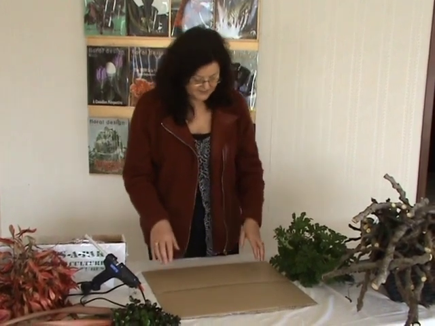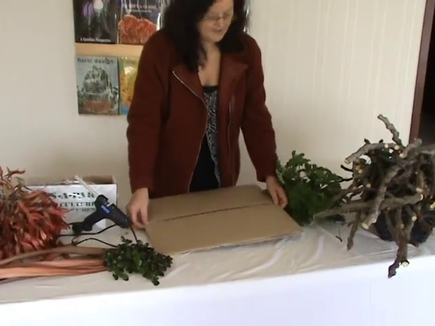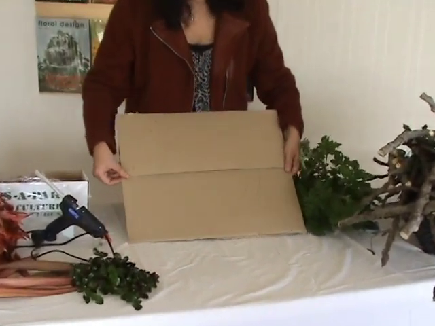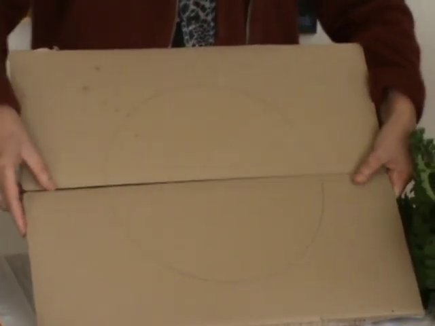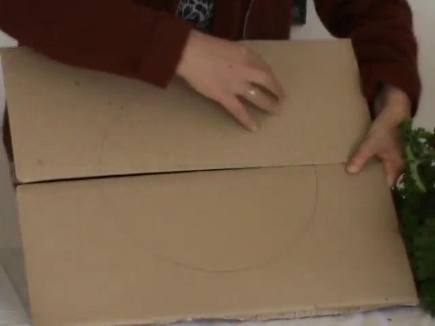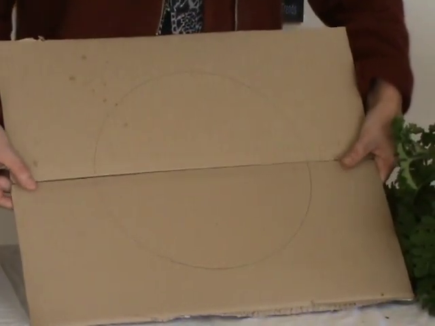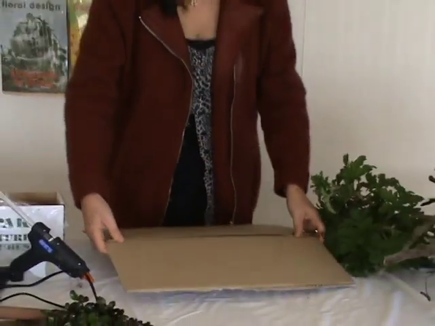I want this for my coffee table, so what I've done, I've got an old cardboard box, and on it I drew a circle. And that circle is going to give me a guide to how big I want my design to be, because it's going to be a wooden wreathy thing.